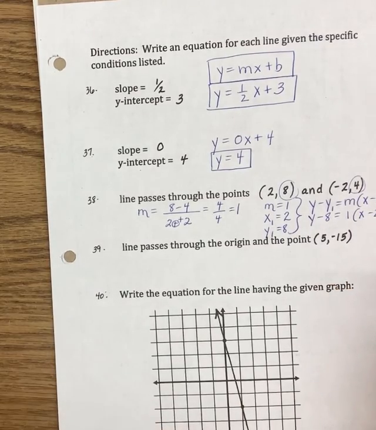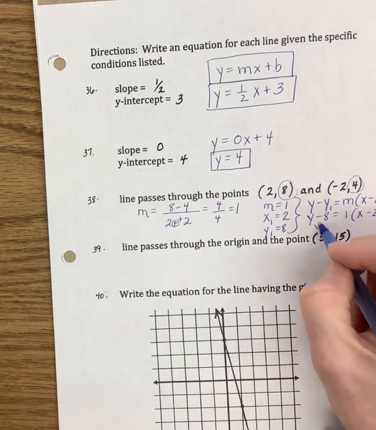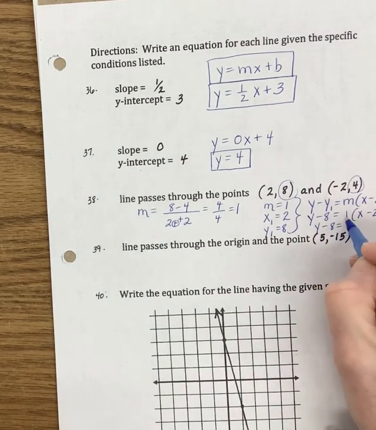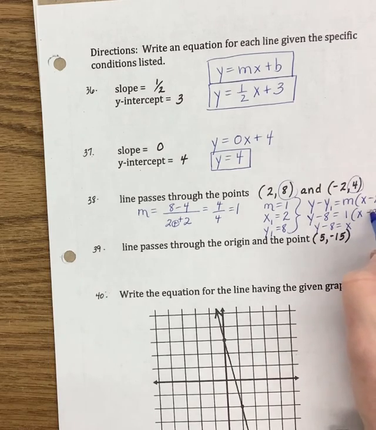That's my answer in point slope form. I prefer slope intercept form, so I'm going to continue. Basically, we were distributing the number on the outside, the slope. In this case, it's just a 1. So I get 1 times x, and then 1 times 2. If you want to change that, you could.